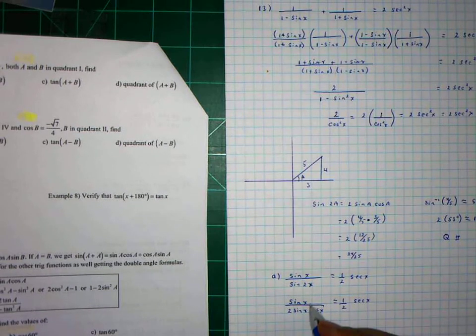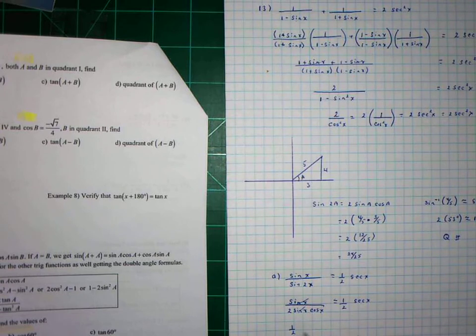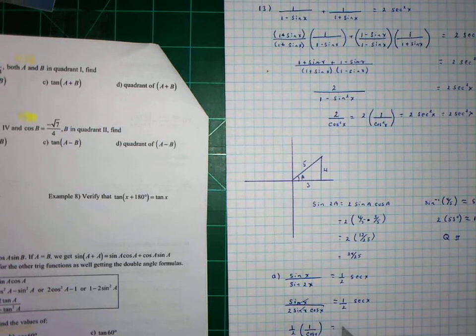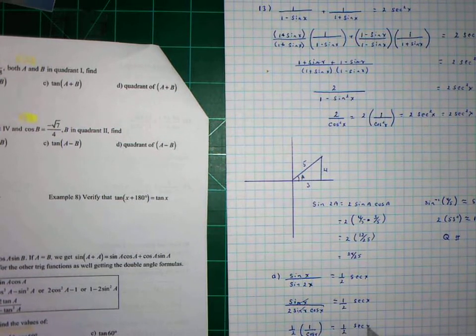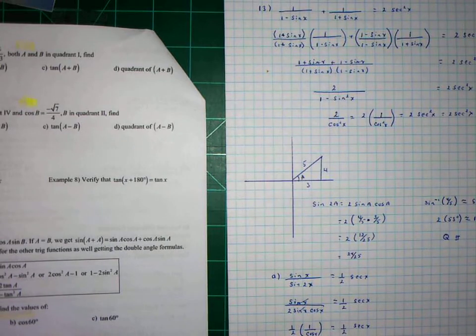Well, the sine of x cancels out, and I'm left with 1/2 times 1 over the cosine of x. And 1 over the cosine of x is just the secant of x. So this is 1/2 the secant of x equals 1/2 secant of x. And that checks, so we've done that.